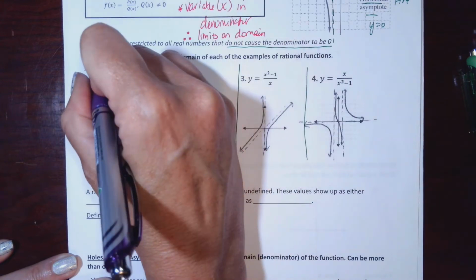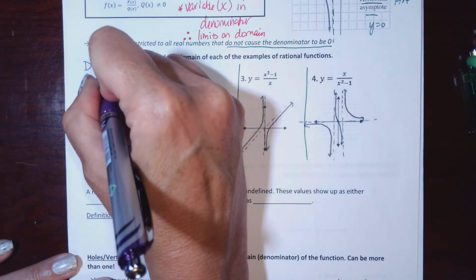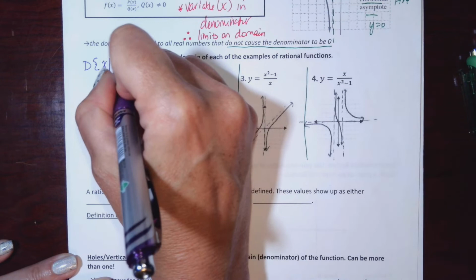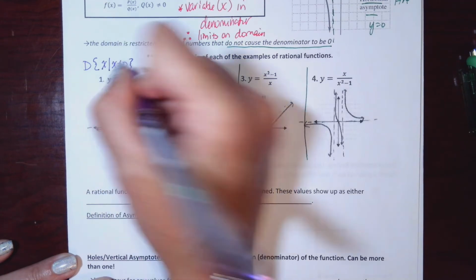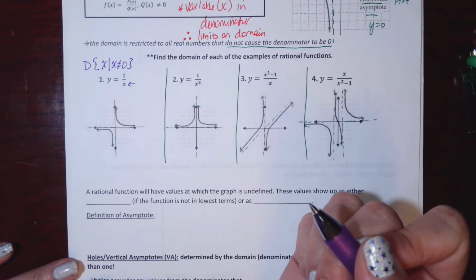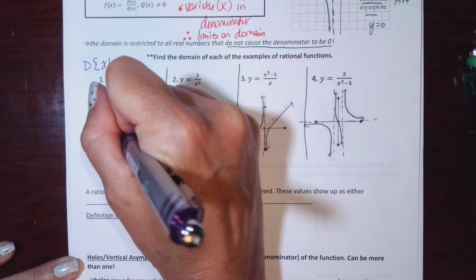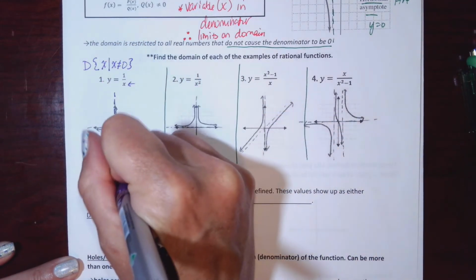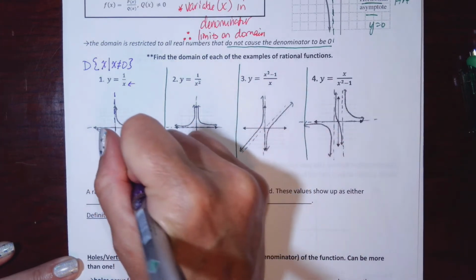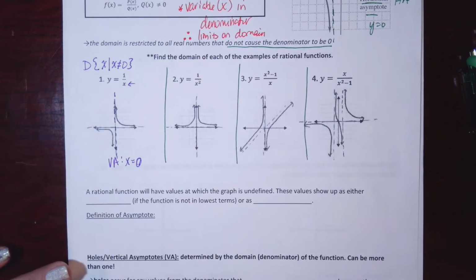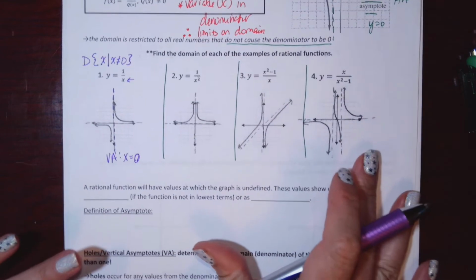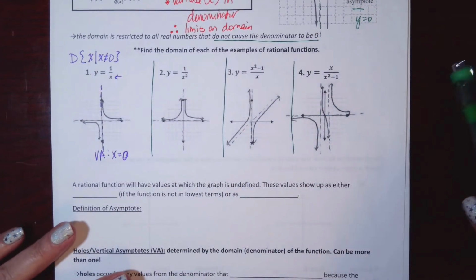So my domain is going to be any value of x such that x is not equal to 0, and I use fancy braces to express that domain. Anything but 0 is fine. Right here where x is 0, I have a vertical asymptote, x equals 0. That value is undefined, it's excluded from my domain.